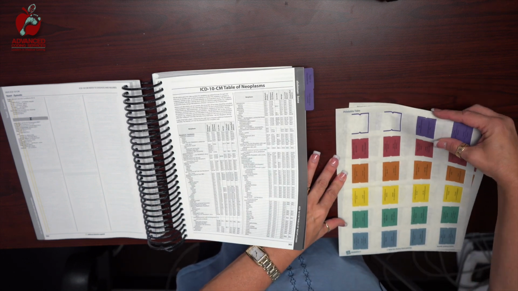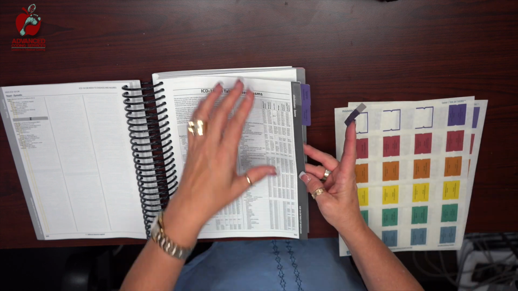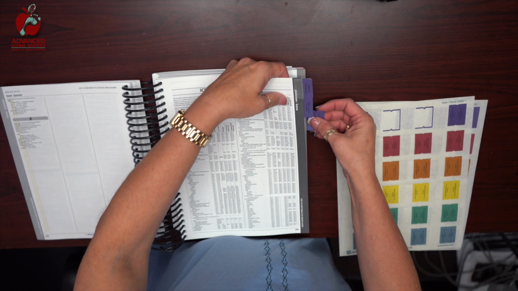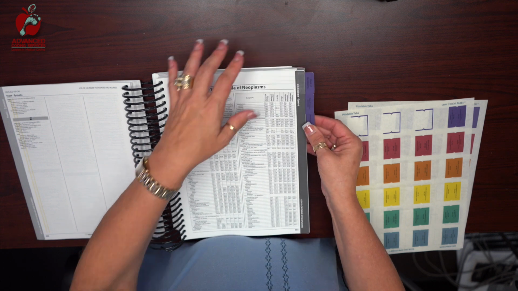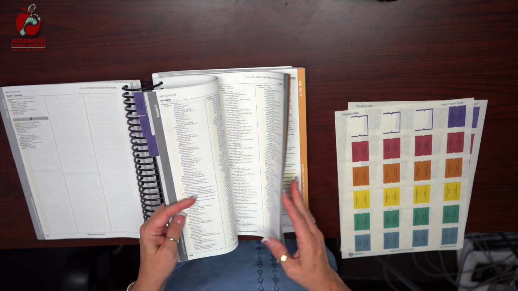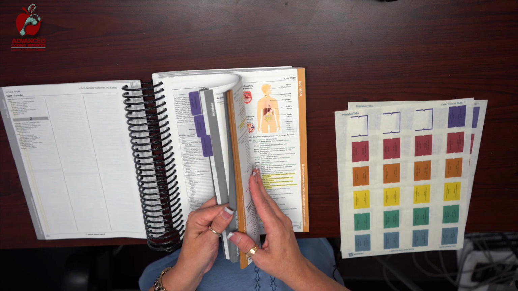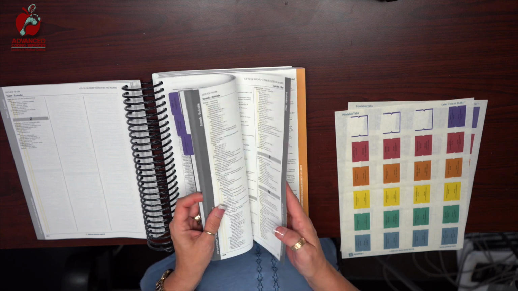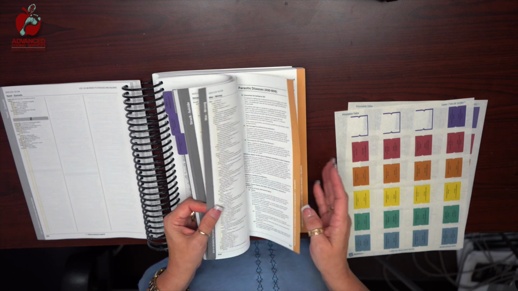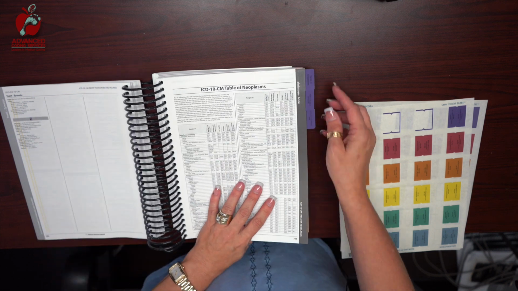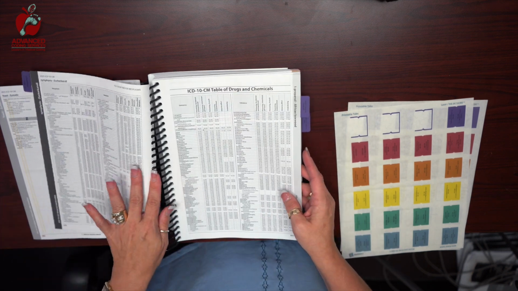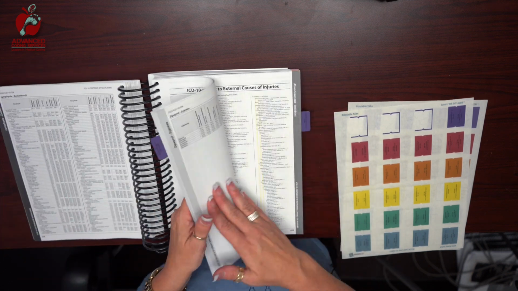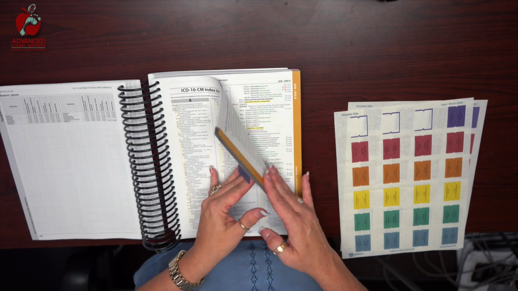Each publisher is a little different, so it just depends on who you got your books from. I usually get them from AAPC simply because when you're teaching their curriculum, it makes it easier that everybody has the same book so you can work your way through together. Okay, so far we have the table of neoplasm, our table of drugs and chemicals, and our external cause of injuries.